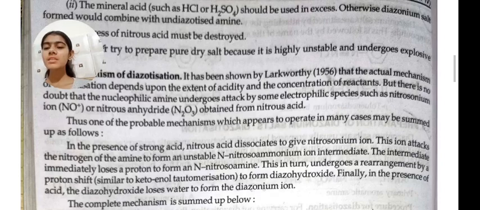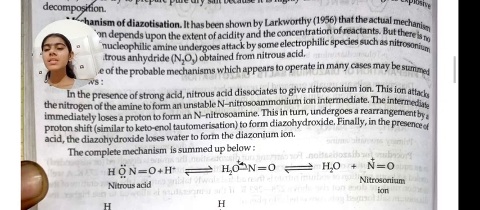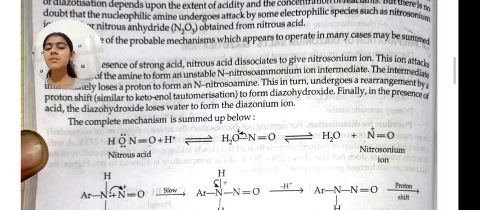In the presence of strong acid, nitrous acid dissociates to give nitrosonium ion. The ion attacks the nitrogen of the amine to form an unstable N-nitroso-ammonium ion intermediate. The intermediate immediately loses a proton to form an N-nitrosoamide. This in turn undergoes a rearrangement by a proton shift similar to keto-enol tautomerism to form diazohydroxide. Finally, in the presence of acid, the diazohydroxide loses water to form the diazonium ion. The complete mechanism is as follows.